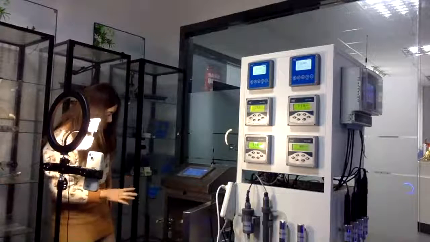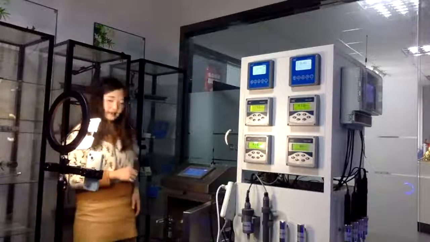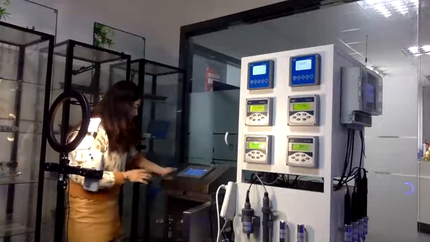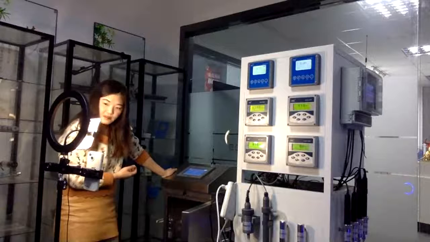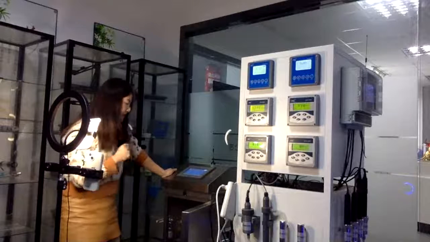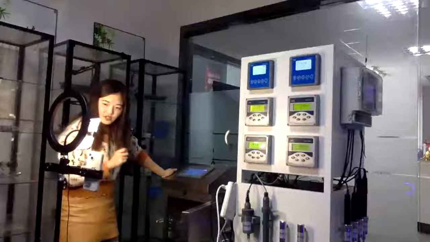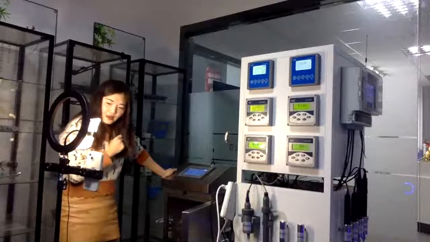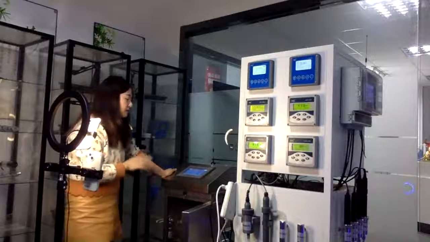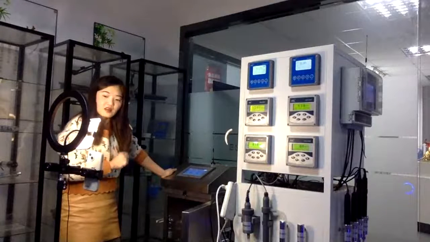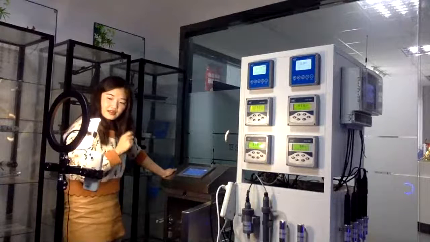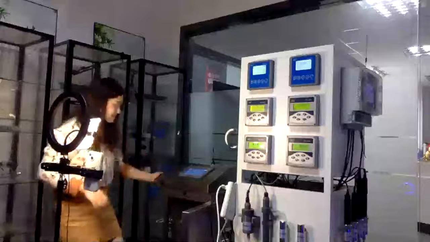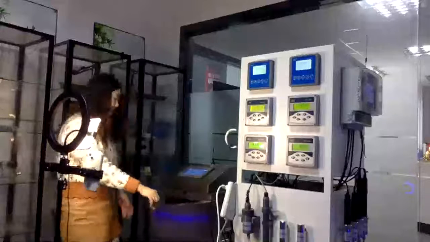So this is the detailed clarification for this special and high quality multi-parameter analyzer. If you have very special and very high requirements for the multi-parameter analyzer, just choose this one, and you will really appreciate and be very glad to see this kind of analyzer.